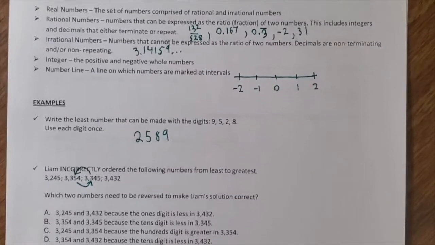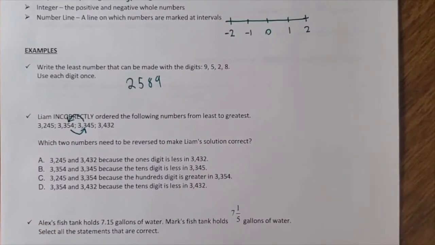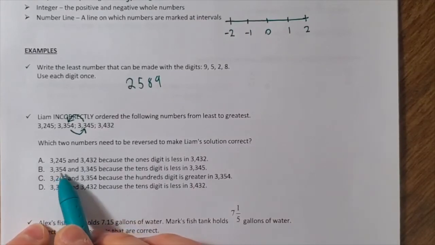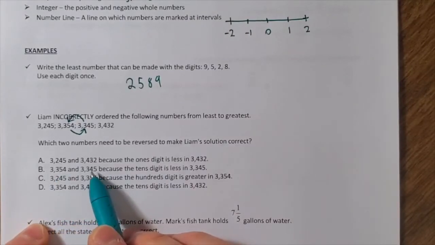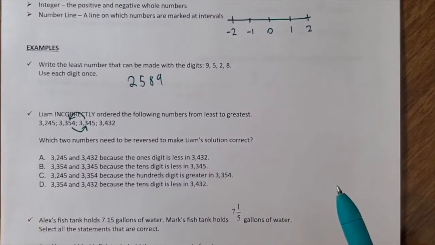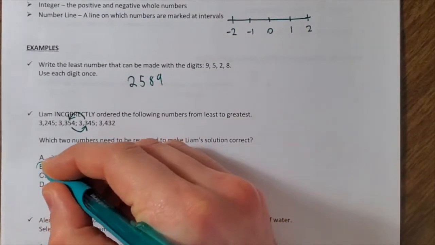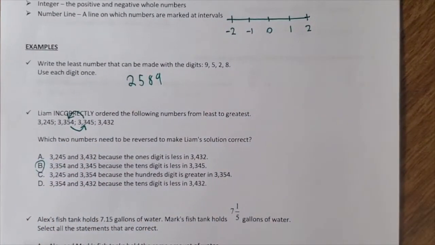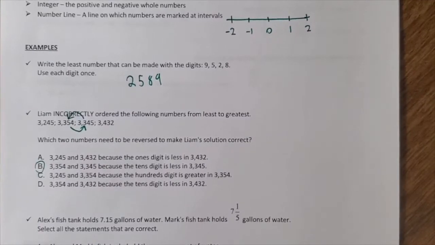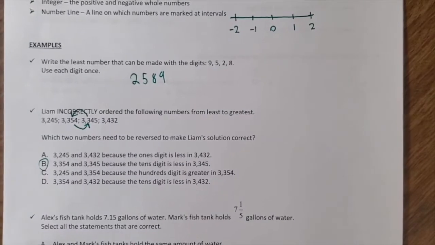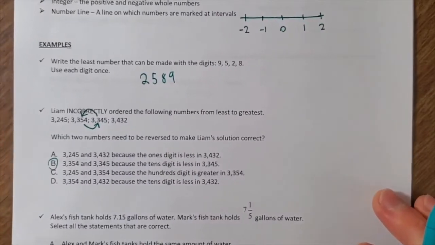And let's see which letter choice aligns with our answers. Looks like B, switch 3,354 and 3,345 because the tens digit is incorrect. Yes, that's the one that we want to go with here. So we just want to look again, one at a time, at each of our digits, starting with our largest one and moving down to make sure they are all in the correct place.